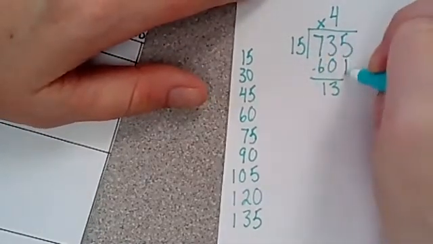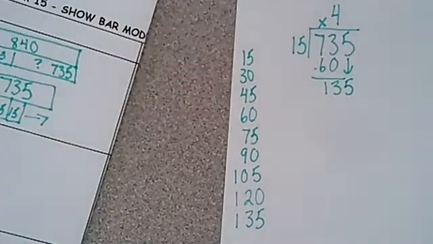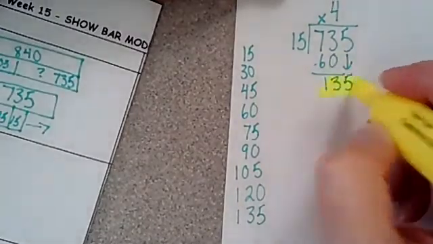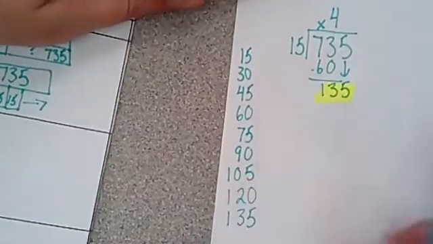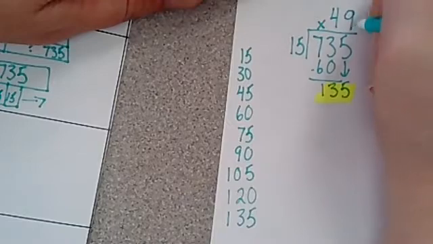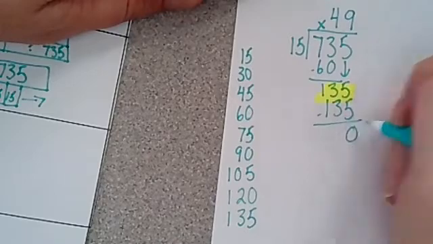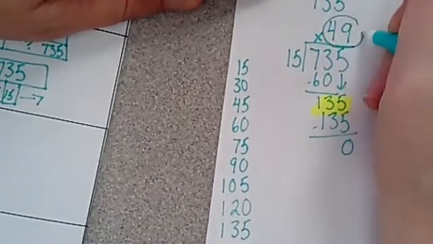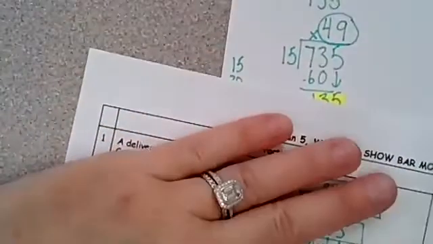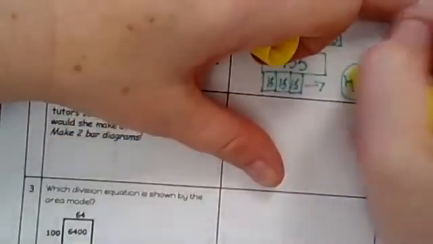So if I bring down this 5, I've got 135, and that's the new number that I'm dividing into. So 135 divided by 15, let's see. I've got 1, 2, 3, 4, 5, 6, 7, 8, 9. There are 9. 9 times 15 is 135. When I subtract, I get 0. So there are going to be 49 cases of Gatorade in the back of the truck.